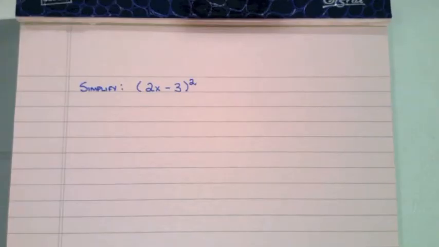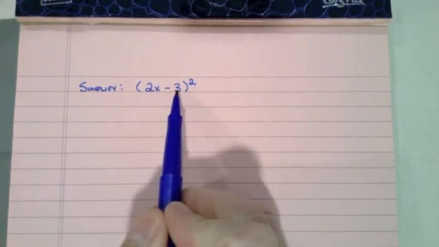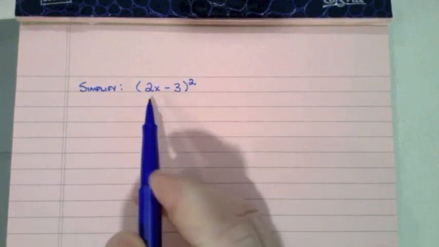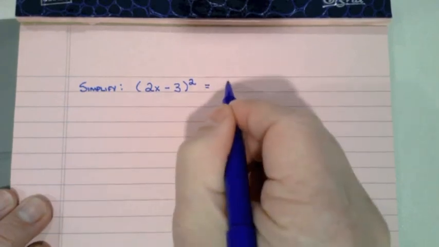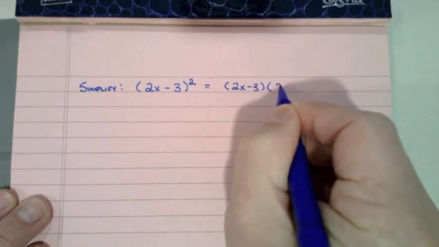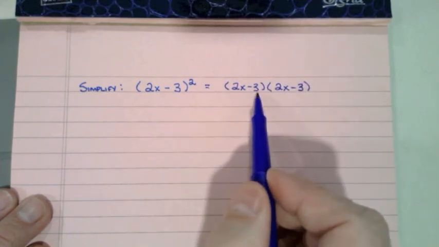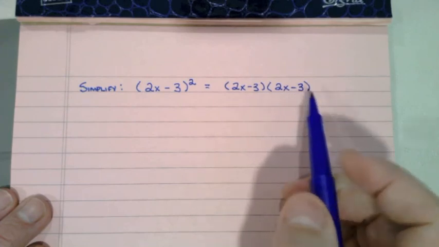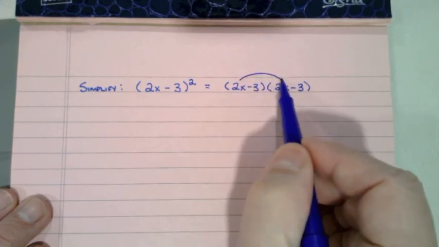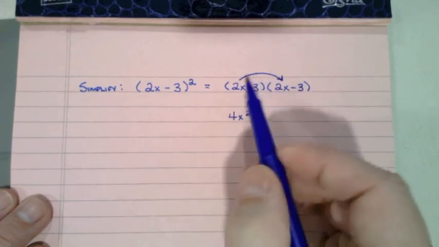So one more example of that. This is asking me to square this. I have to write this out twice. I have to write 2x minus 3 times 2x minus 3. And I have to take each term in this set of parentheses and multiply it to each term in this set of parentheses, starting with 2x times 2x. That gives me 4x squared.